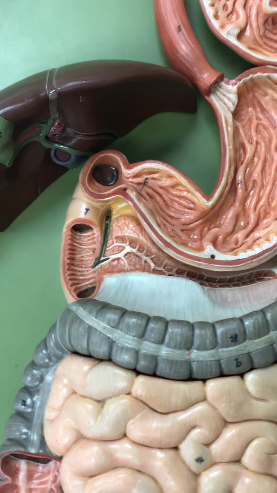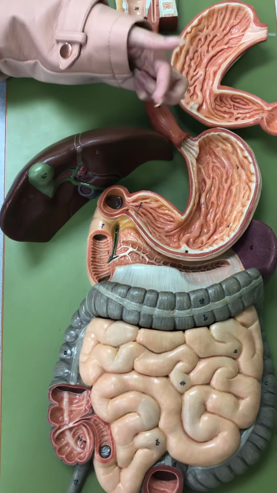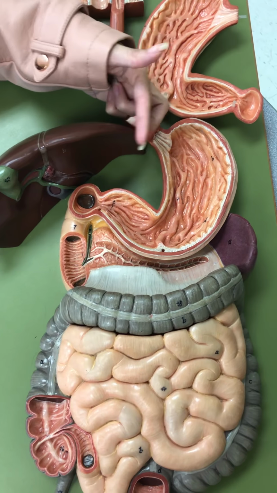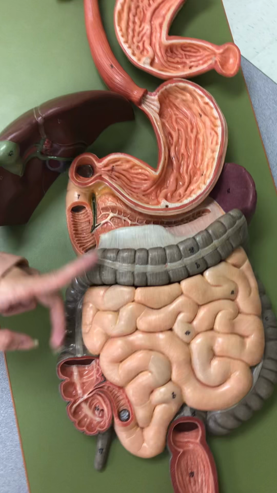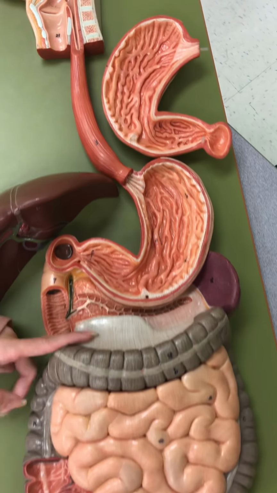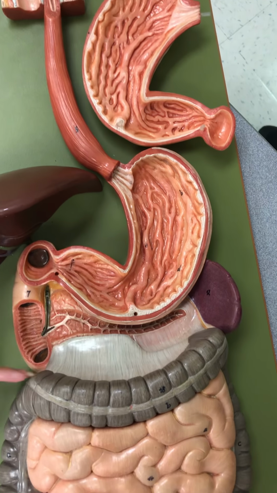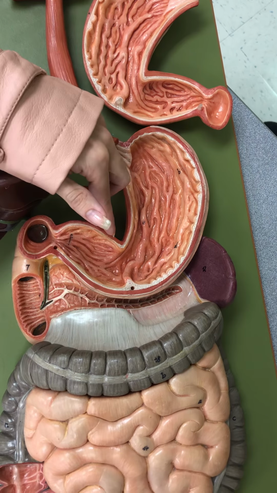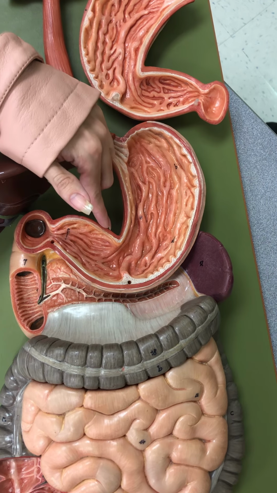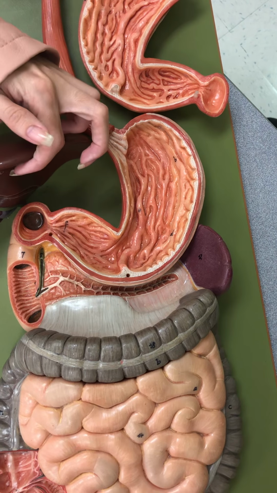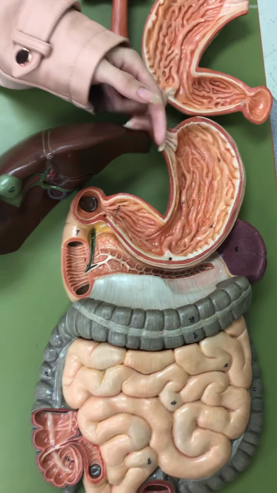Now, you also have something called omentum, which are going to anchor organs to each other. In this case, this model only shows you the greater omentum. It doesn't show you the lesser omentum, because the lesser omentum is supposed to go from the lesser curvature of the stomach to the liver, but it's not shown here.